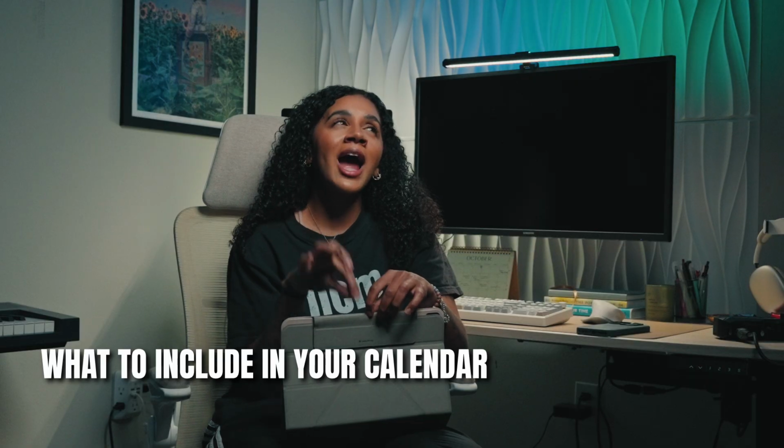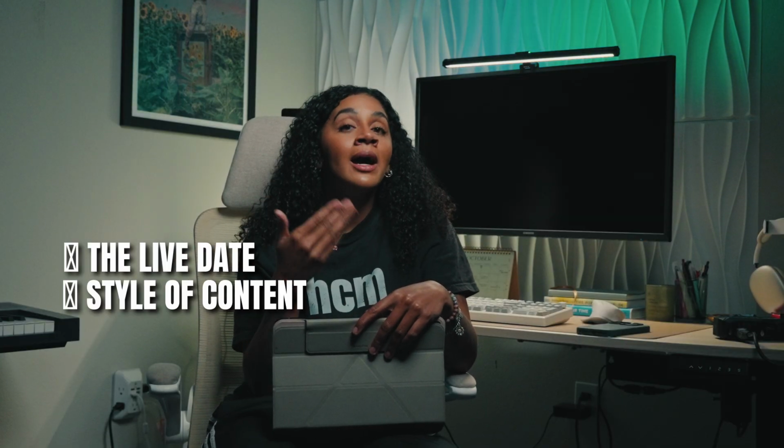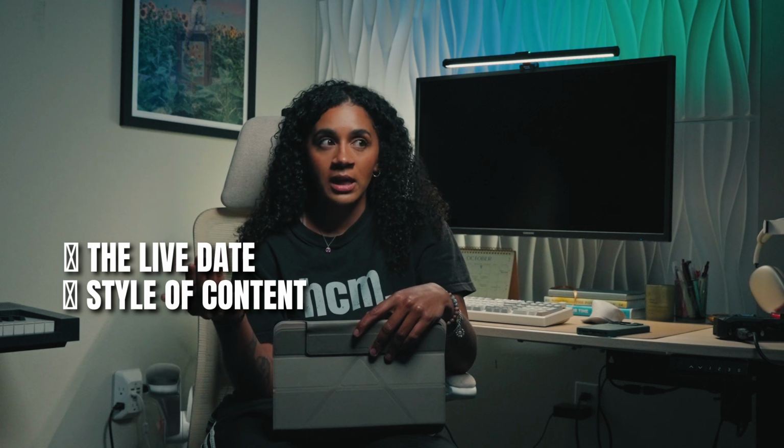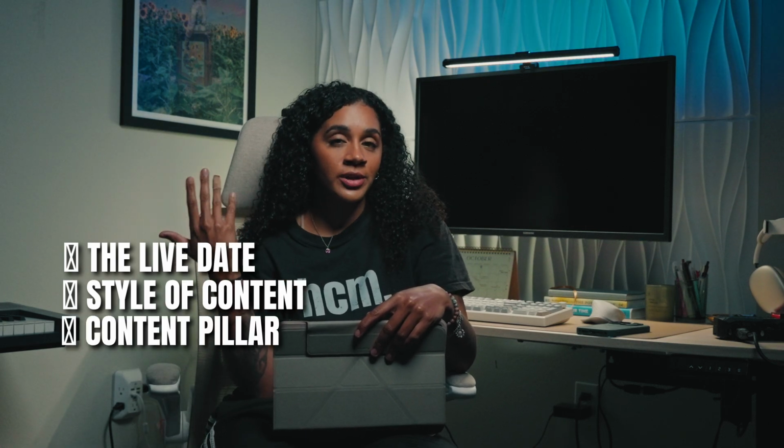So what should actually be included in your content calendar? At minimum, you need the date that you plan on that piece of content to go out, the type of content that you want that to be, maybe even your content pillar that it's from, so you can make sure that your calendar is balanced.